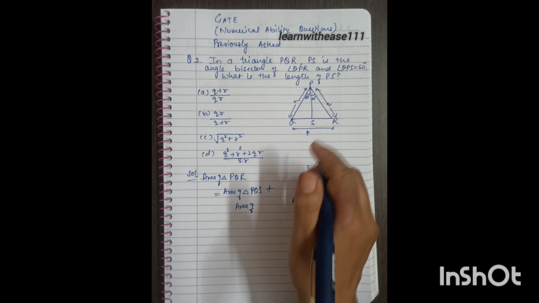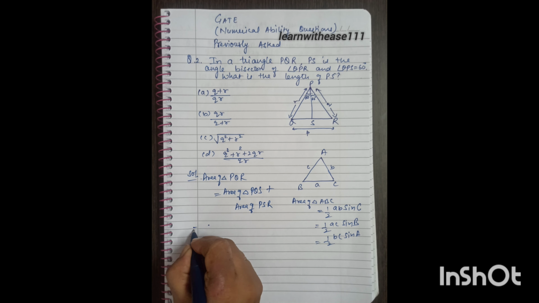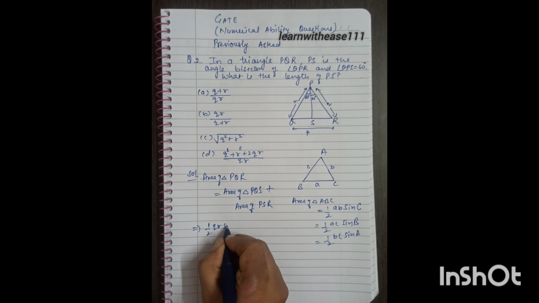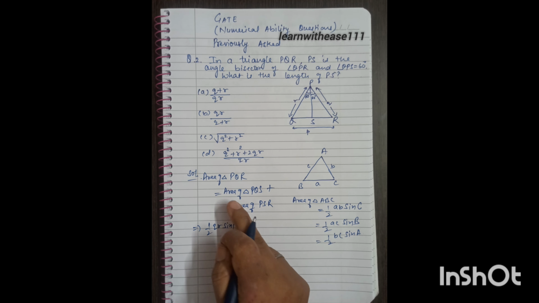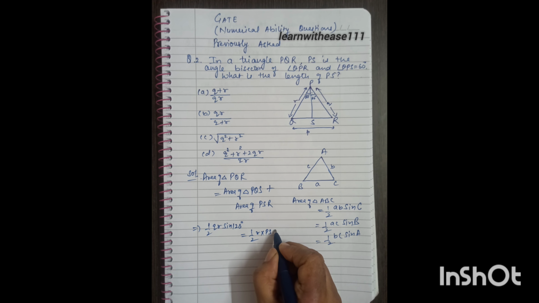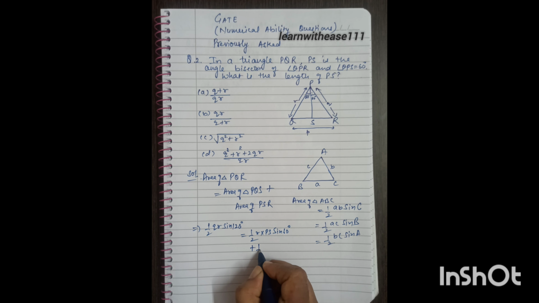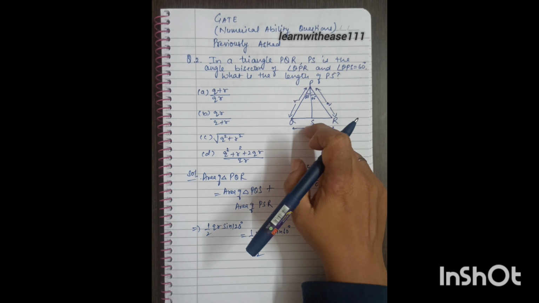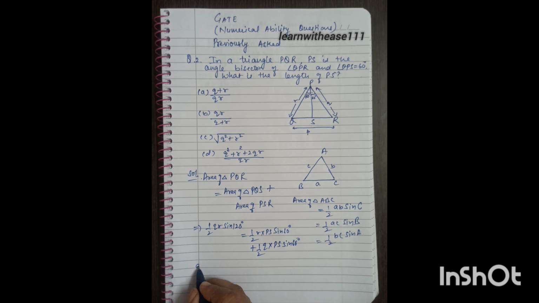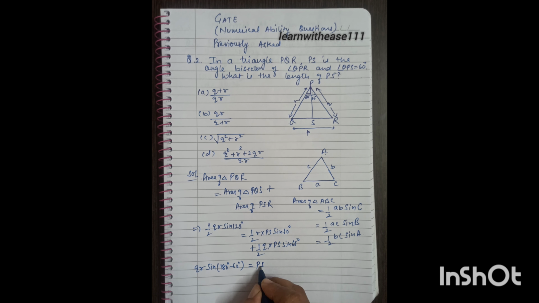Area of triangle PQR is equal to area of triangle PQS plus area of triangle PSR. Area of PQR will be given as half of QR sine 120, on the similar concept which we have discussed just now, is equal to half of R into PS sine of 60 plus half of Q into PS sine of 60. Kindly note the angle we are taking, which is formed by the two lengths of the triangle, right? So half will be cancelled out, and sine 120 will be sine of 180 minus 60, which is again sine 60. That also will be cancelled out on both sides.